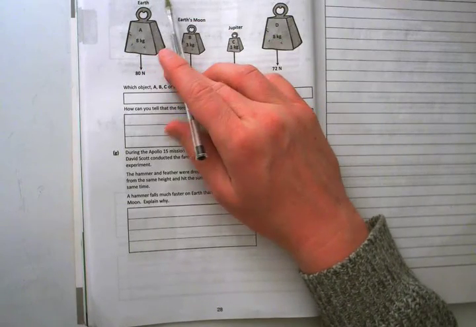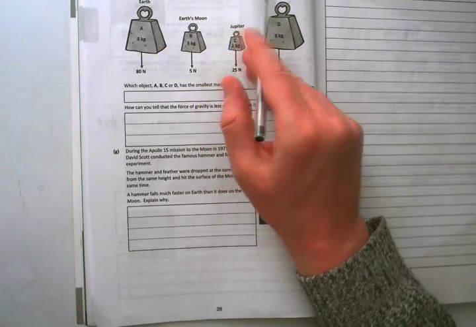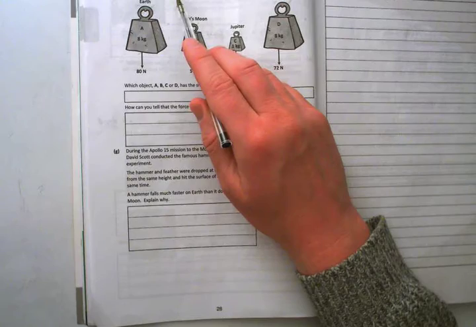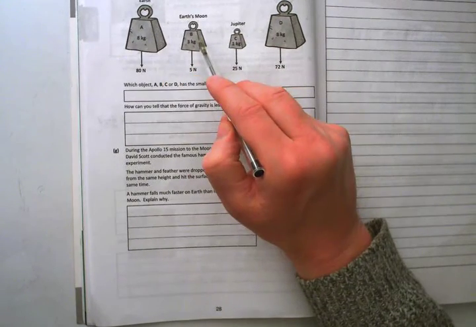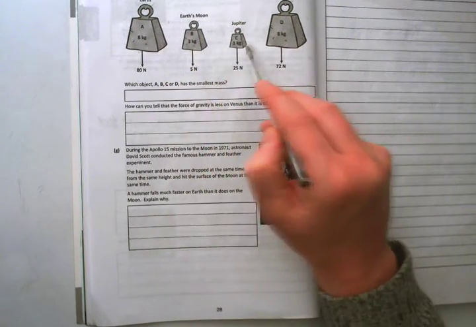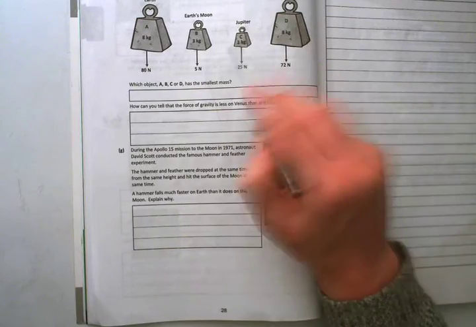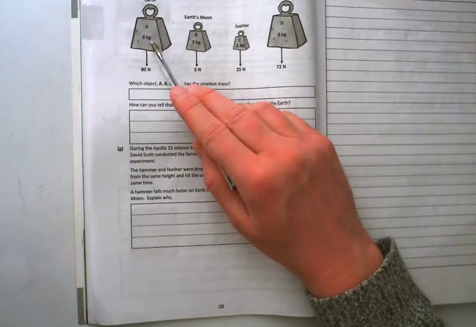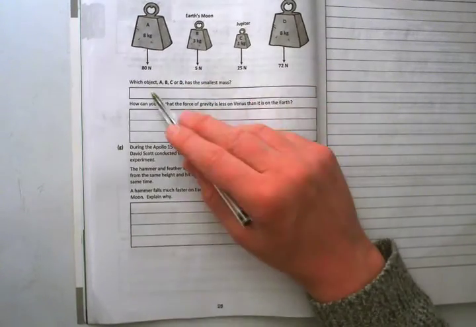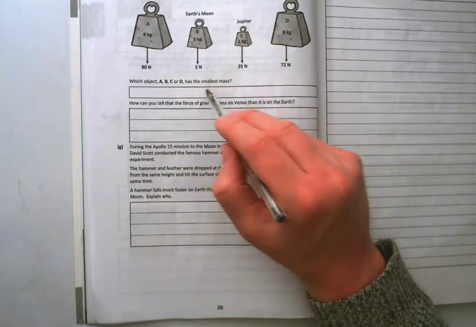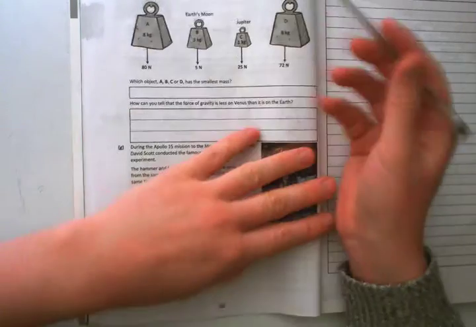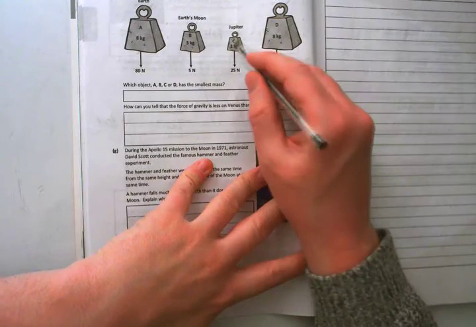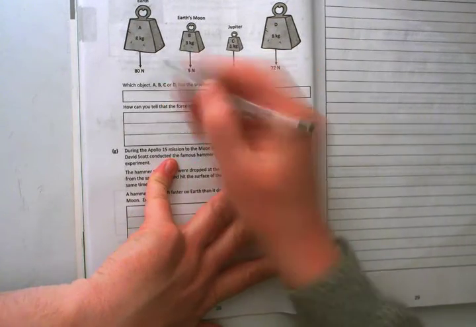Alright, the diagram shows the mass and weight of 4 objects, A, B, C, and D, on the Earth, Earth's moon, Jupiter, and Venus. So they've got different masses and different weights. Which object, A, B, C, or D, has the smallest mass? Mass is measured in kilograms, and object C has the smallest mass in kilograms, so C.